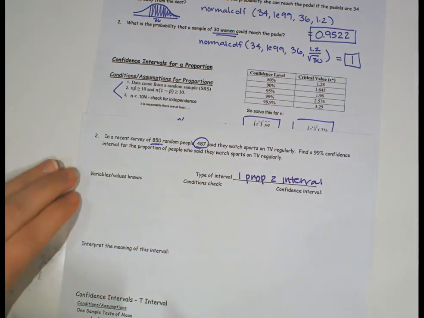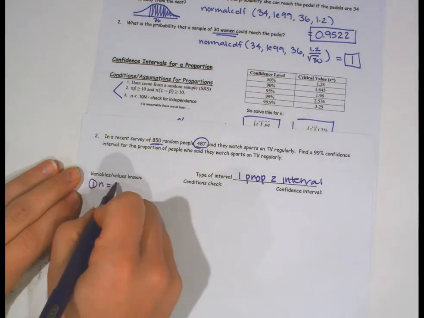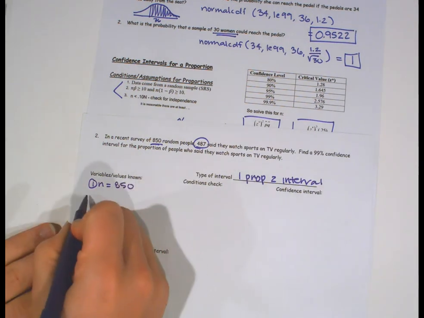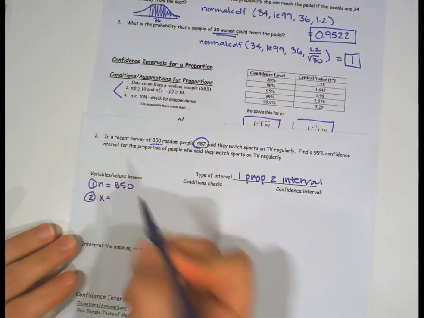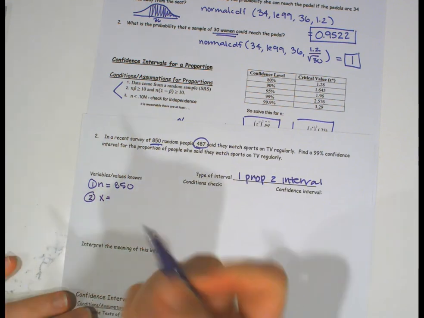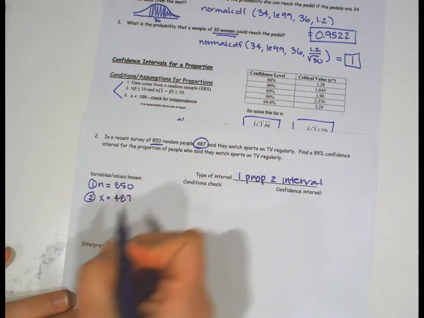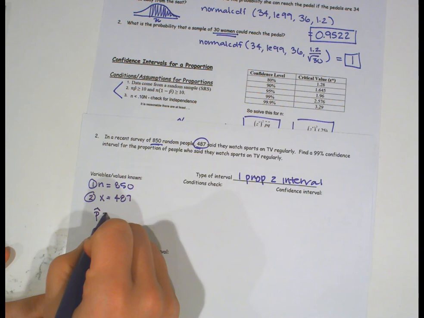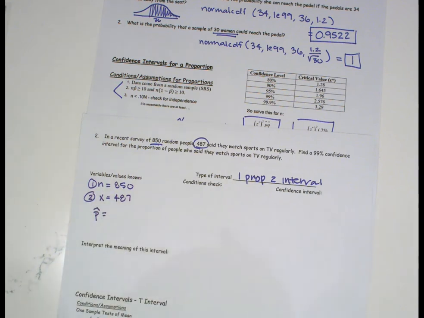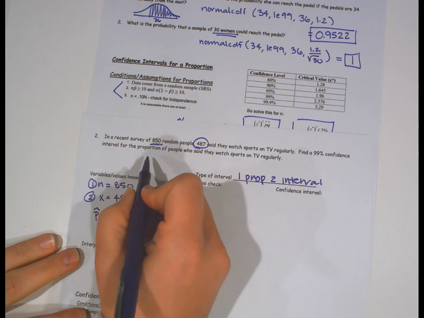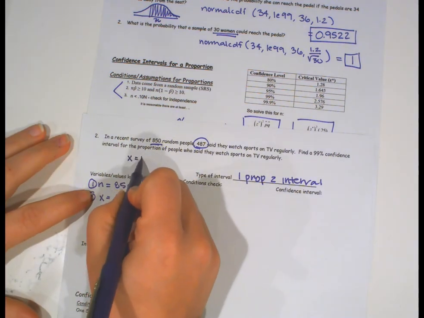So the values that we know: our n value is always your total, and then our X value is the blank out of blank, so 487. If I want to find P, I don't necessarily need it to run my interval, but sometimes we're given P. Remember, if we're given P, we can find X by doing n times P.